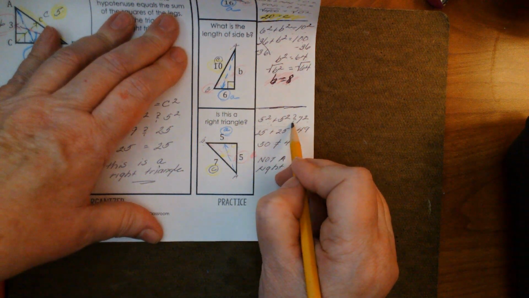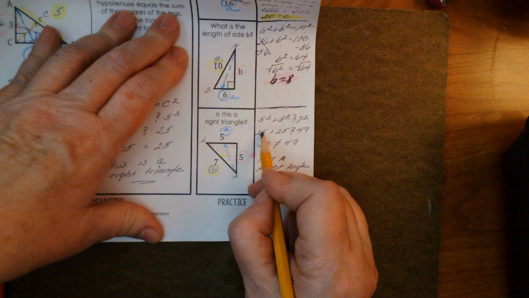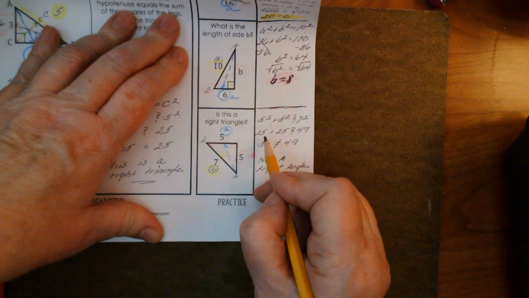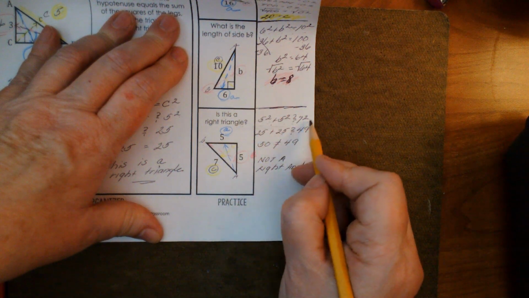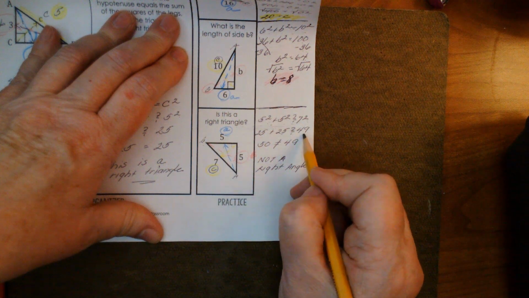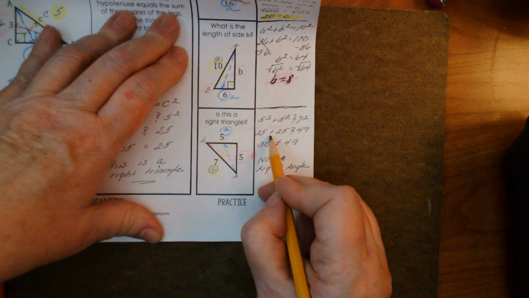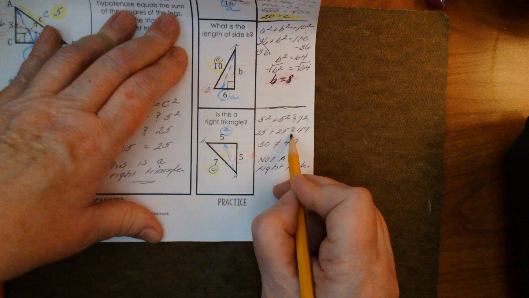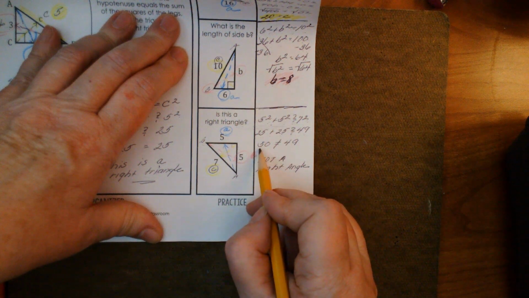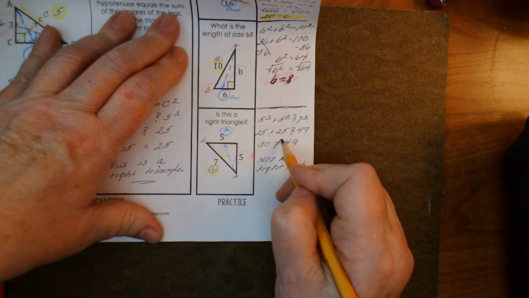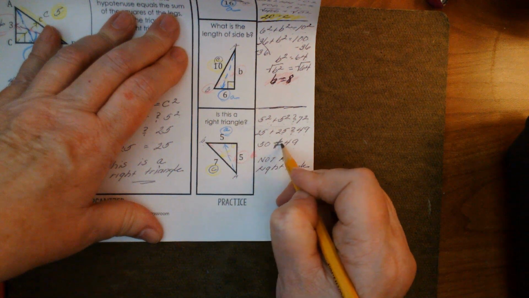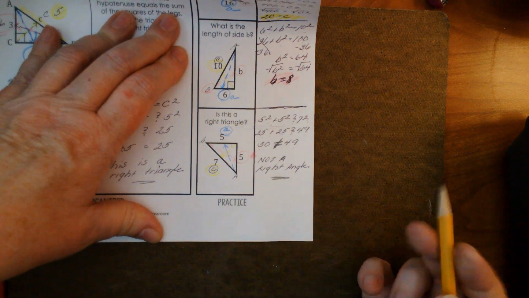We don't know, so I put a question mark here. So 5 squared is 25, 5 squared is 25. So 25 plus 25 equals 7 squared is 49. So does 25 plus 25 equal 49? We don't know. So does 50 equal 49? No, it doesn't. So we're just going to say does not equal, and it's not a right angle.